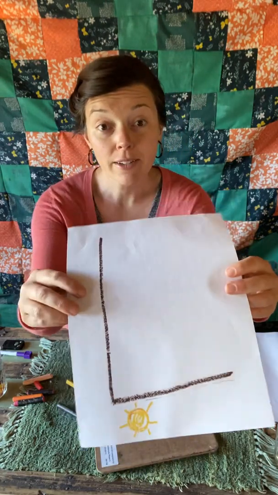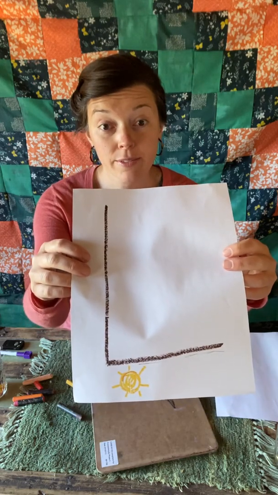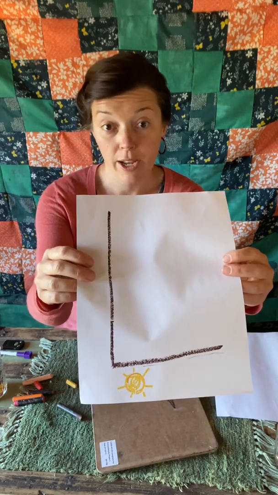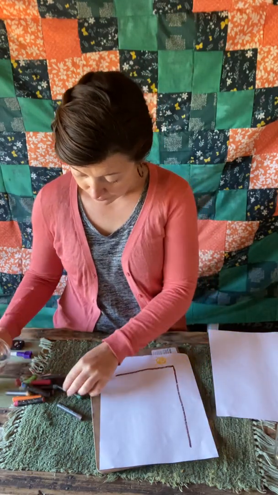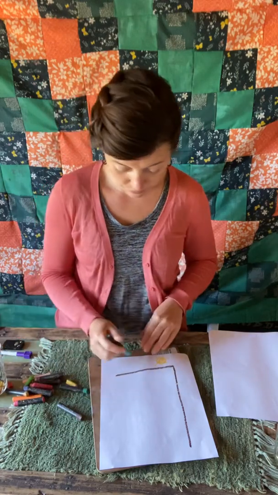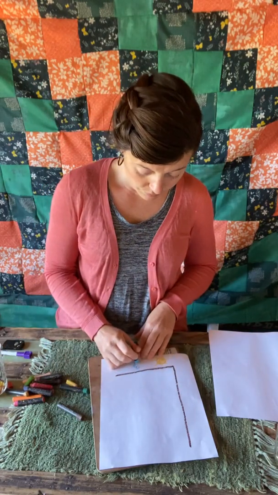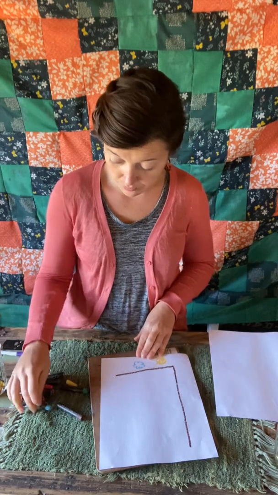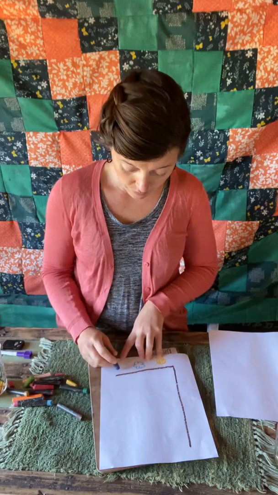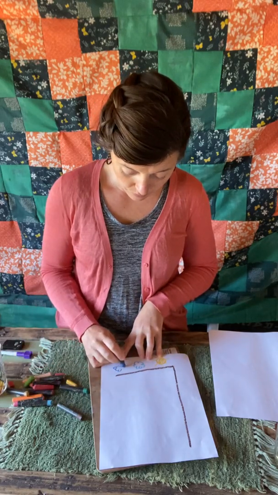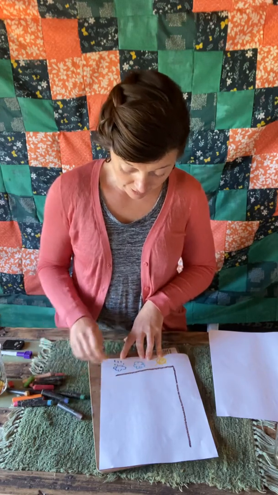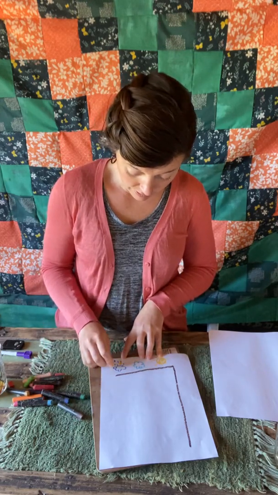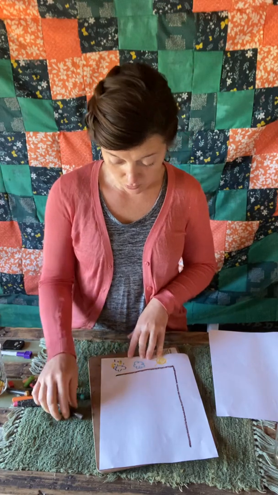By drawing your different categories or writing your different categories. So we had sunny, we had cloudy, and we had rainy and stormy.